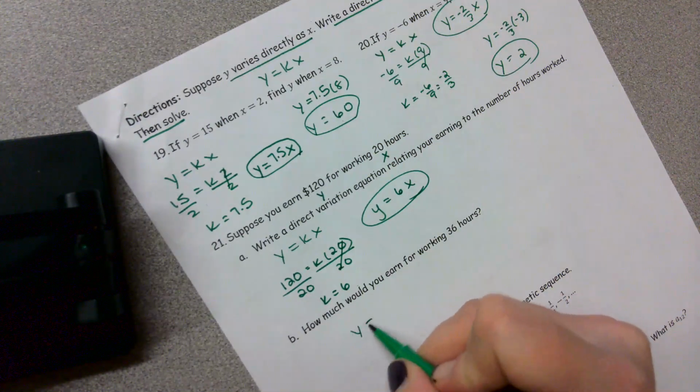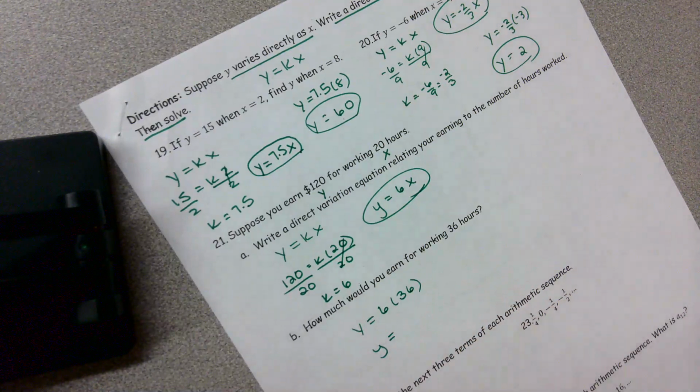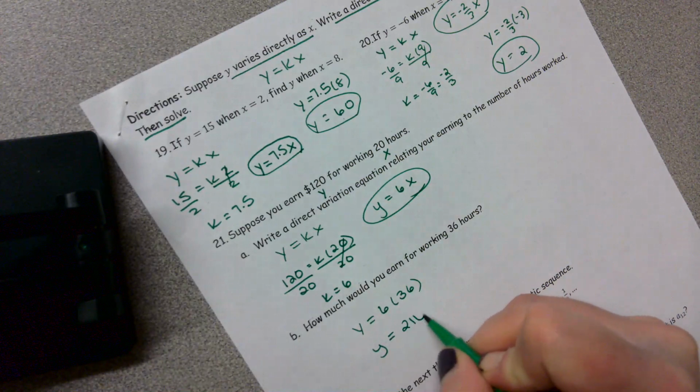So that tells me I'm going to make $6 per hour. So what if I worked? I'm in control of that. What if I work for 36 hours? 216.